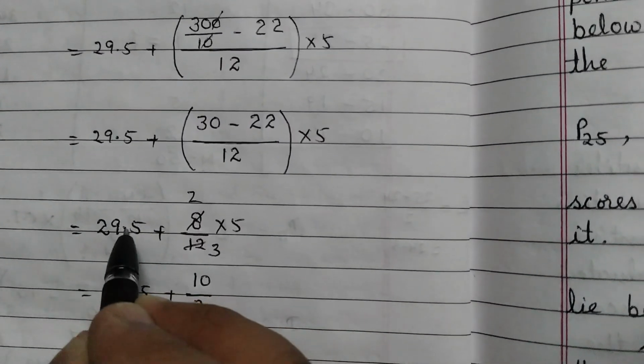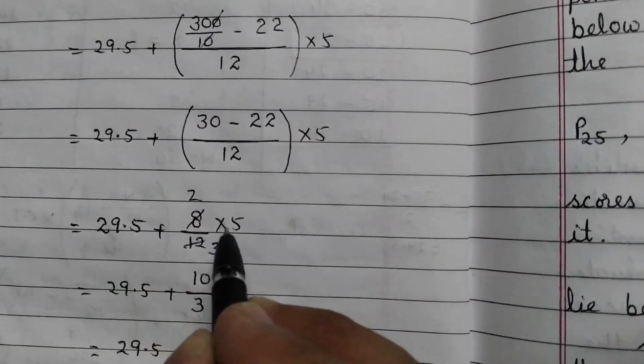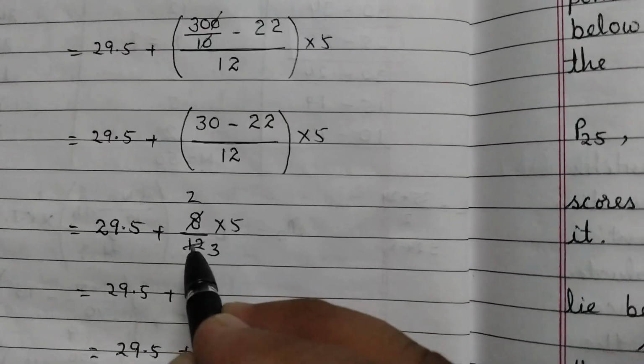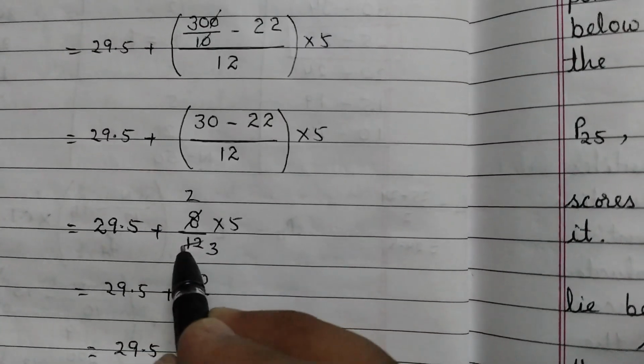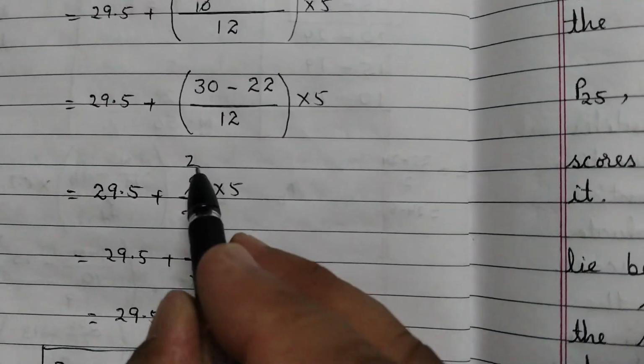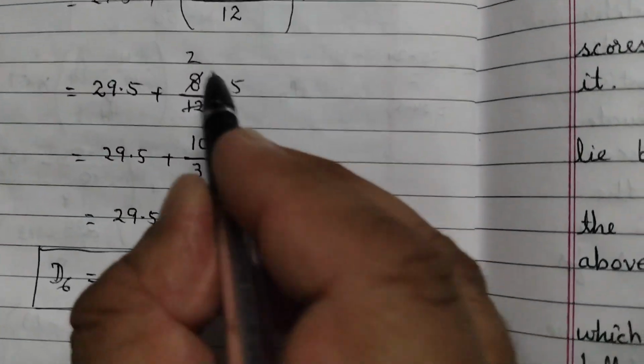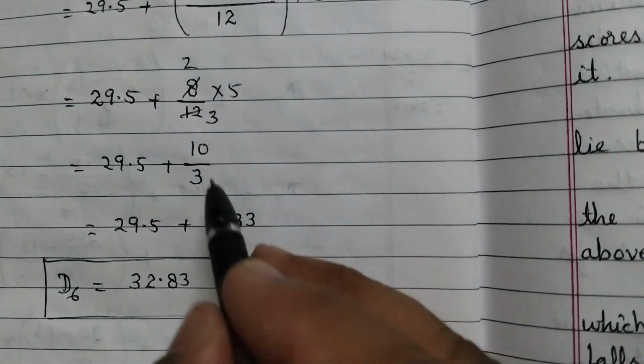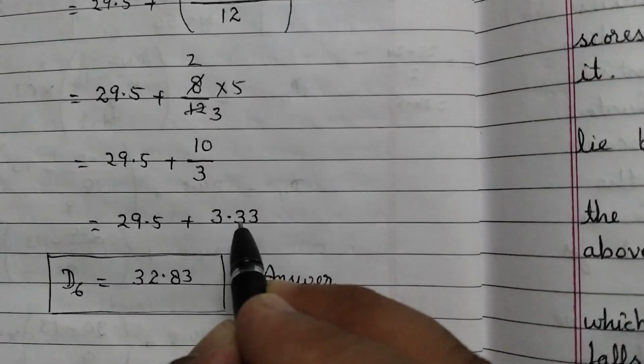So 29.5 plus 8 upon 12 into 5. Cancelling 8 and 12, 4 2s are 8 and 4 3s are 12. So 2 into 5 divided by 3, 2 into 5 is 10, divided by 3 is 3.33.